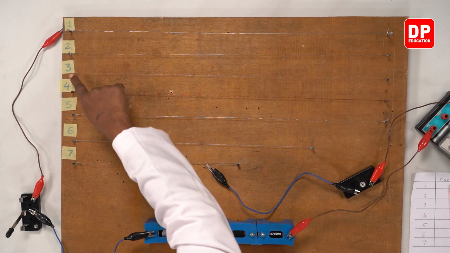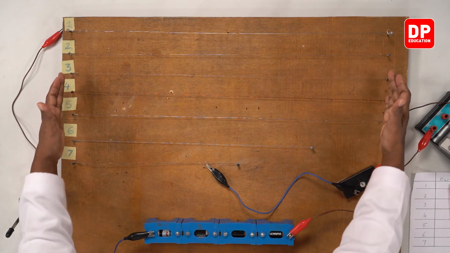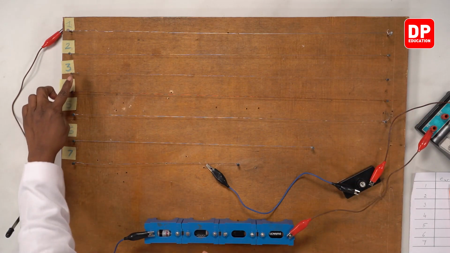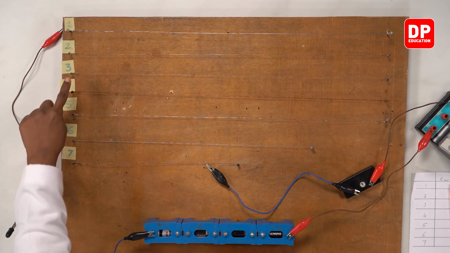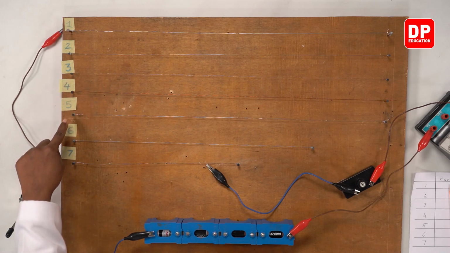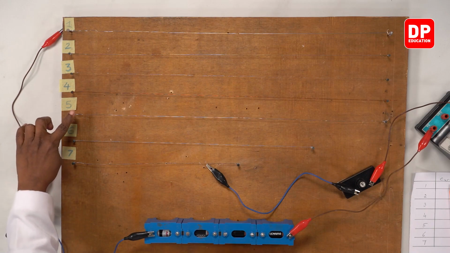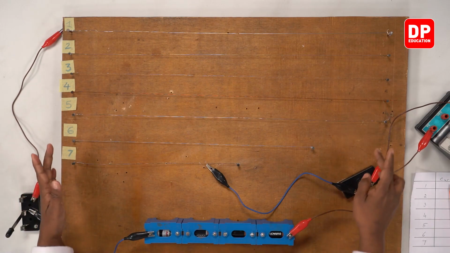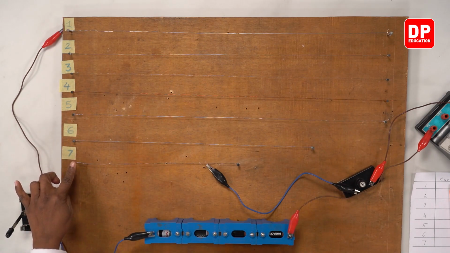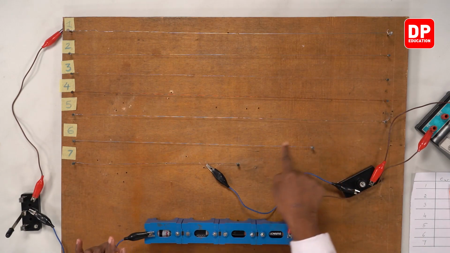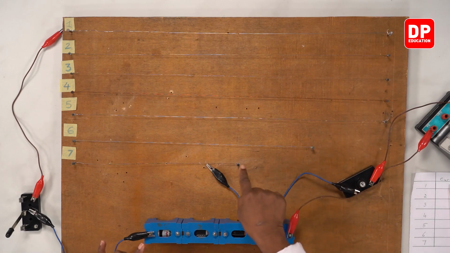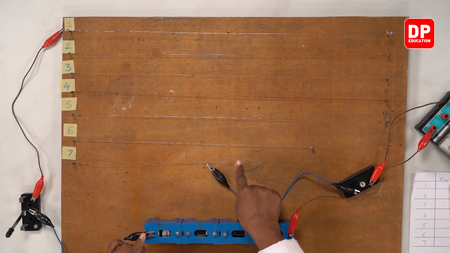Then if we take the conducting wires 3, 4 and 5, you can see they have the same length and they have the same cross-sectional area, but they are made up of different materials. 3 is nichrome, 4 is copper and 5 is iron. So different materials. Then you take the conductors 5, 6 and 7. They have the same thickness. They are made from the same material. Everything is iron. Only thing is the distance, the length is different. 5 is the longest one, 6 is shorter than that, and 7 is the shortest conductor.